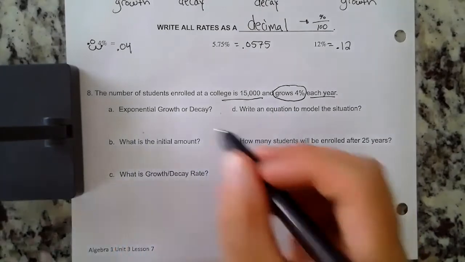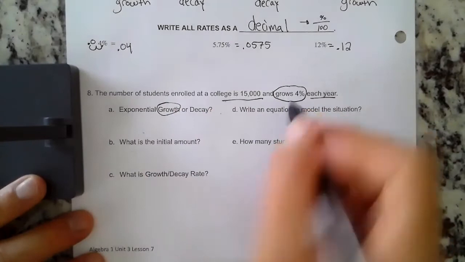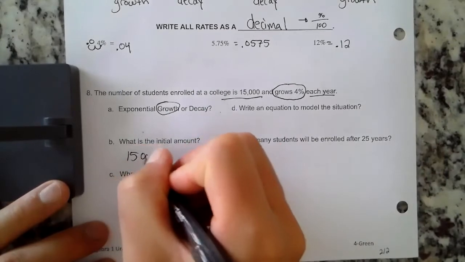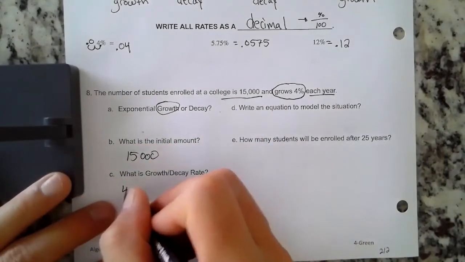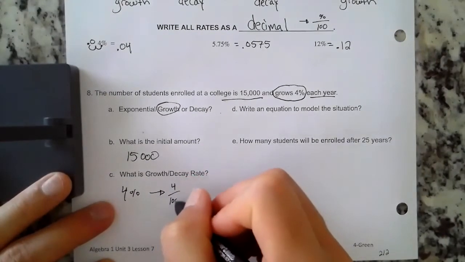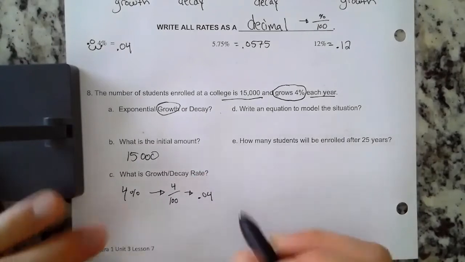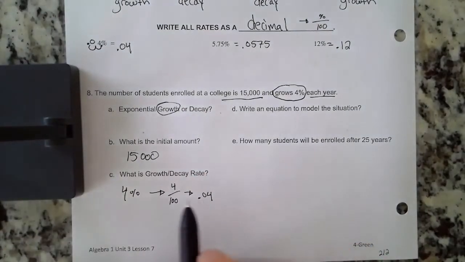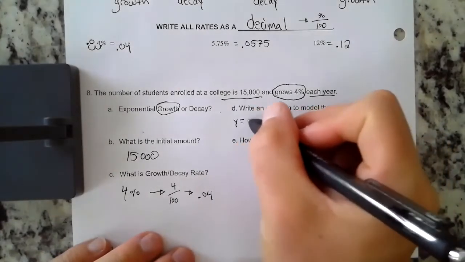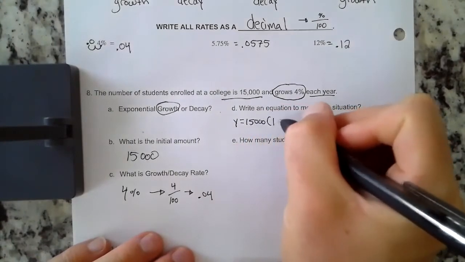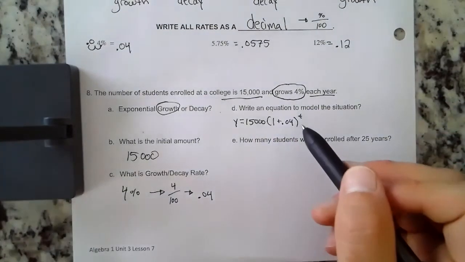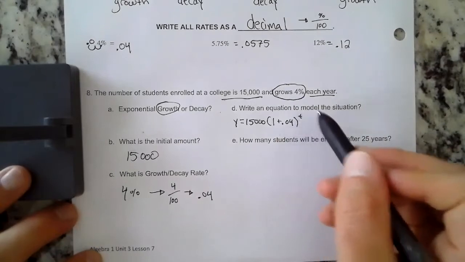So exponential growth or decay, this is growth because of the word growth, right? We see that. What is the initial amount? Well, it started with 15,000 students. And their rate is 4%. But remember, we don't want to use 4% in the equation. We need to take 4 divided by 100, and we get 0.04. That's the percent or the rate that we want to use in our equation. That has been converted to a decimal. So our full equation is y equals 15,000, 1 plus 0.04 into the power of t, which is time, or we can still use x, it doesn't really matter. But we don't have a value of that time yet.